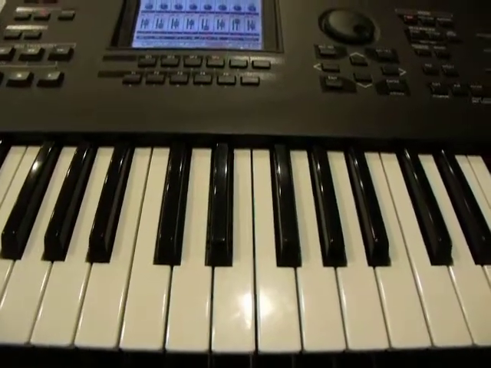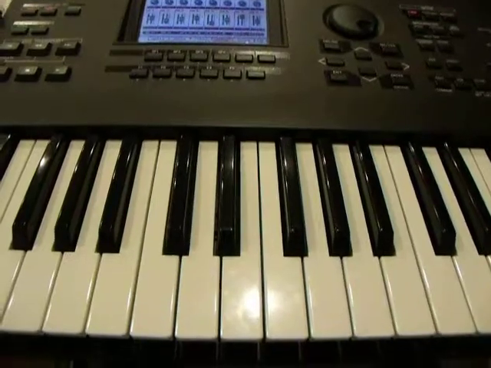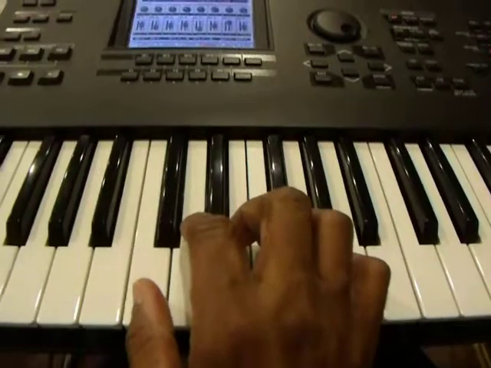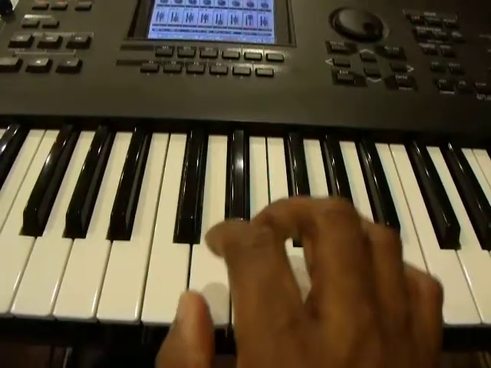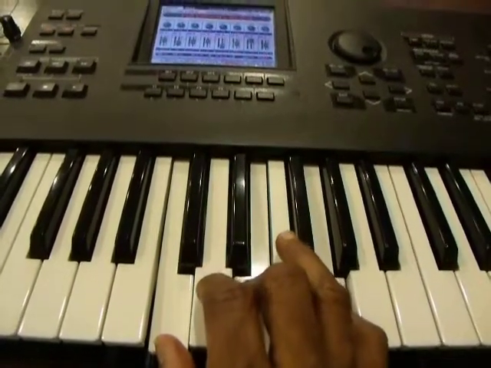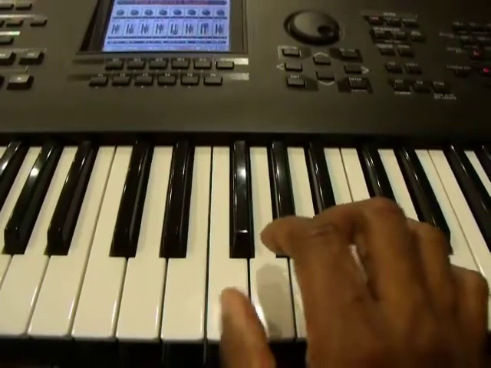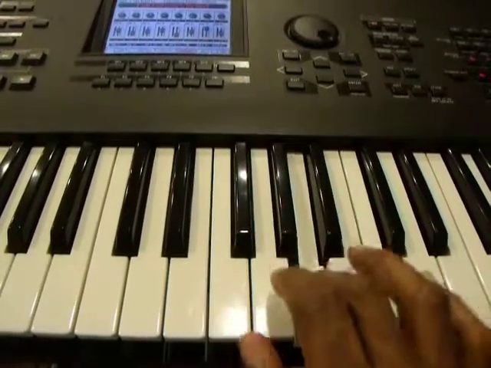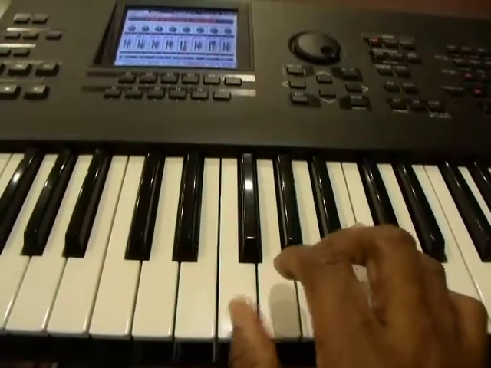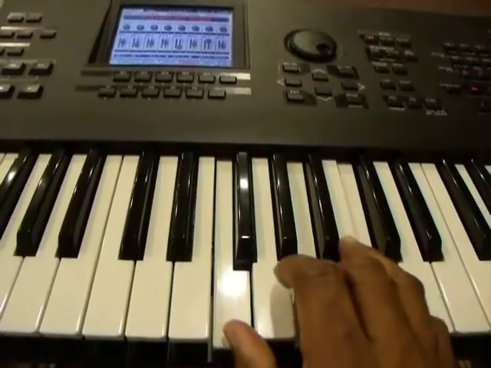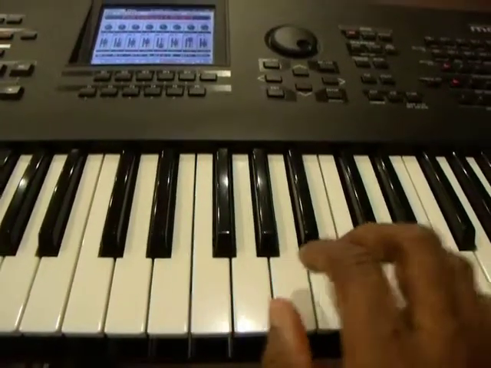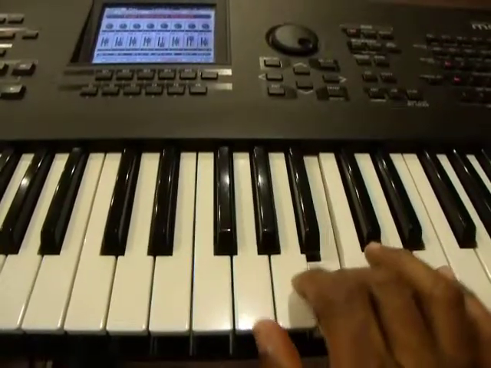Hi, for this particular exercise, we will go over some chords. Now, some of you might have seen the exercise before where I showed you the C major chord, arpeggio. Then I had another video with the F major chord, F, A, C, arpeggio, then together as a chord. And then the G major, G, B, D.